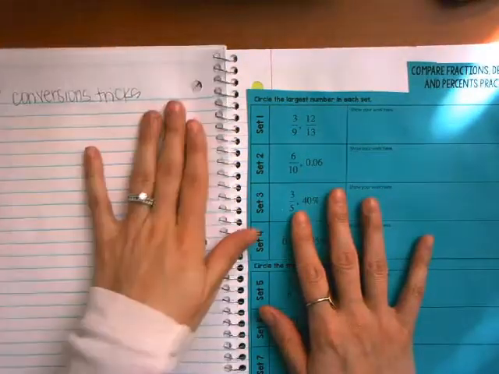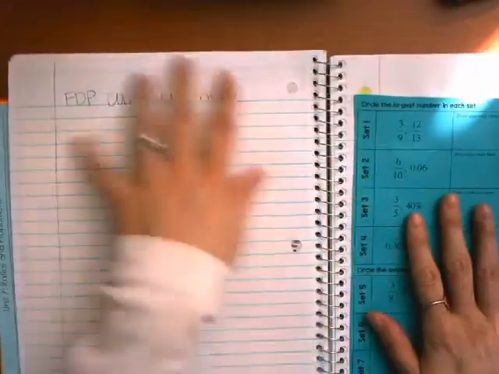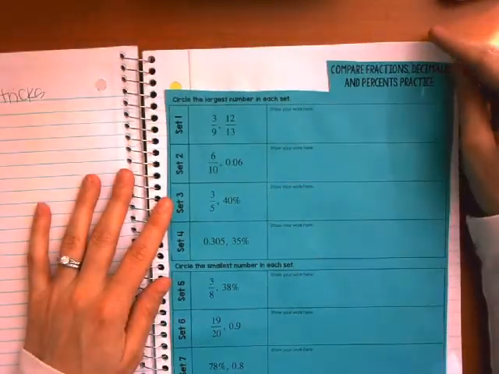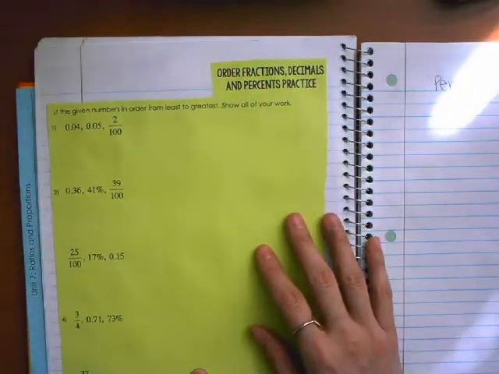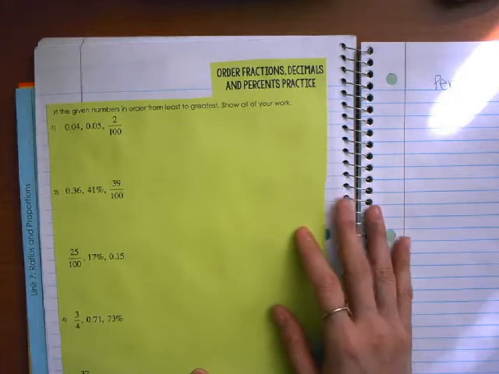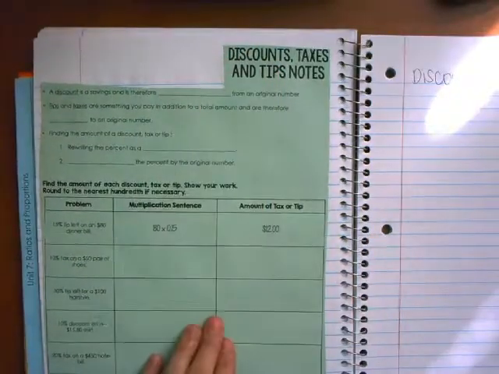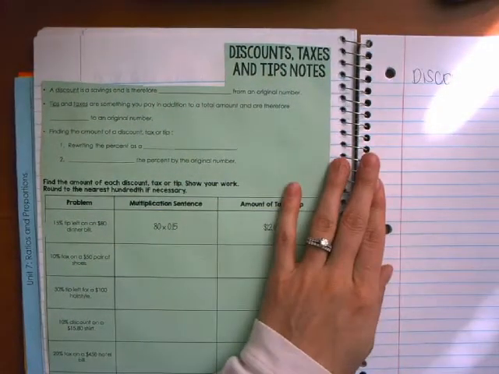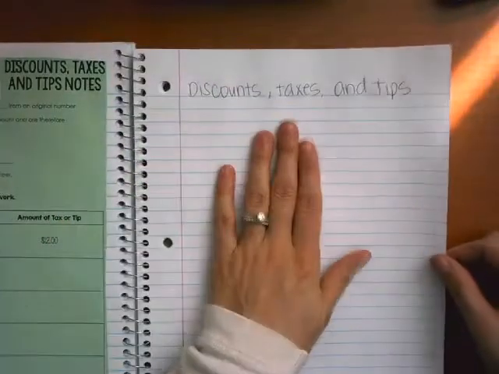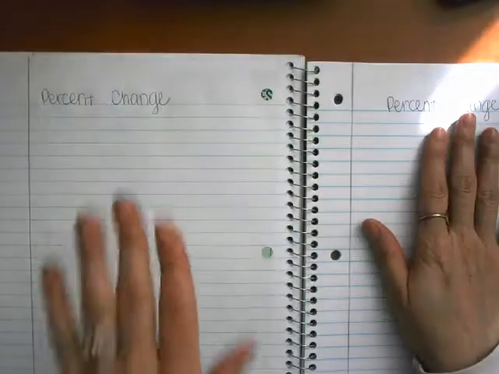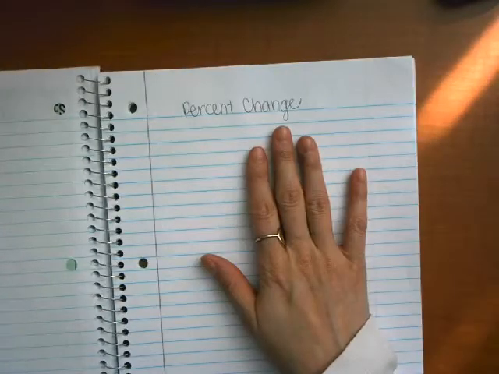Flip it again, we have conversion tricks for FDP, that page is blank. Then we have a teal compare fractions, decimal, and percent piece of paper, and then a lime green fractions, decimal, and percent paper with ordering. Then we have a blank sheet of paper that says percent of a number. Then we have a green sheet of paper that says discount, taxes, and tips. And next page over says discount, taxes, and tips, and then the next 2 pages say percent change and percent change.